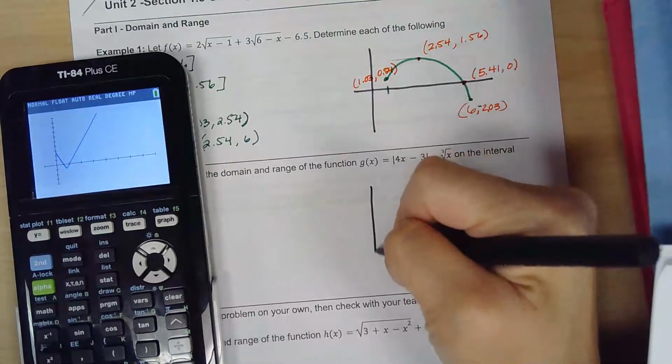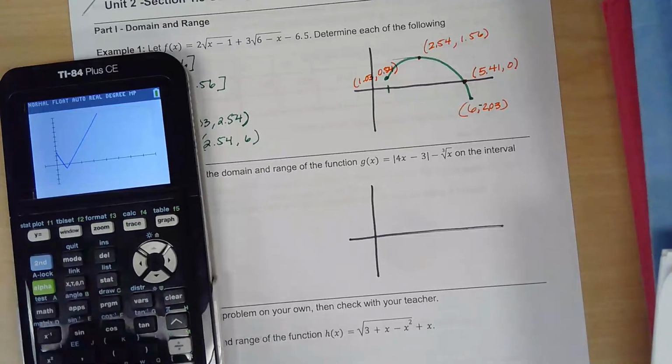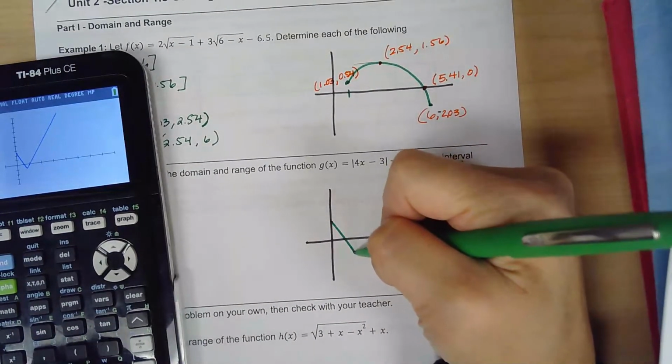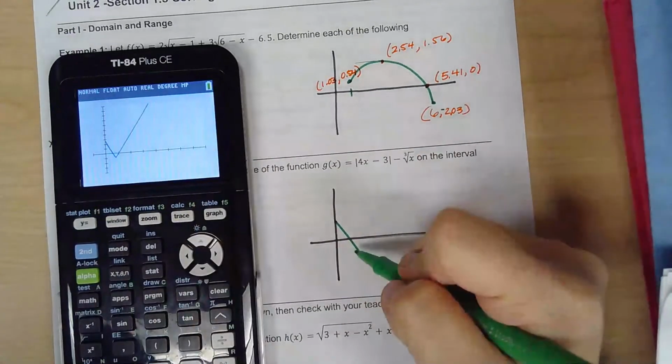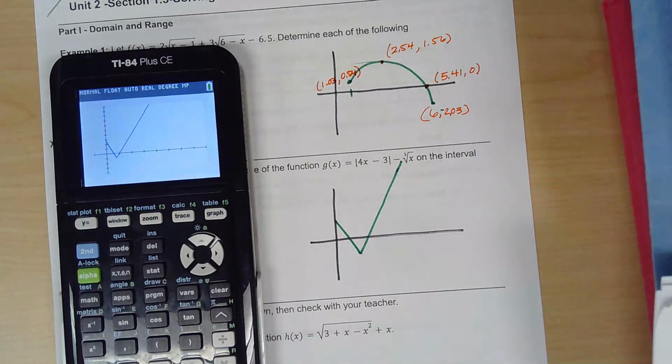So I'm going to go over here. We're going to find the information that we're looking for, the important information. The graph looks like an absolute value, or at least part of an absolute value. And it does this, right? It goes on forever, or at least it looks like it does.